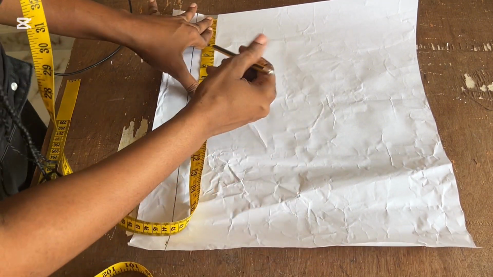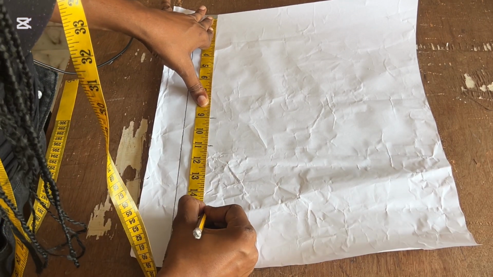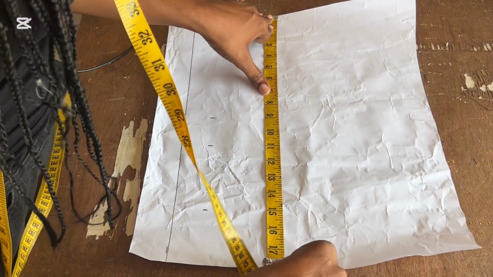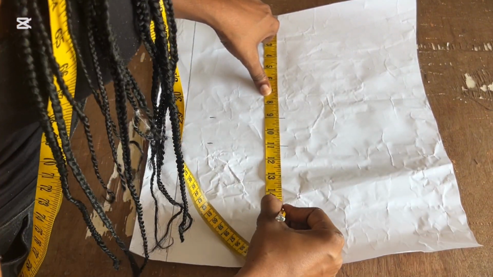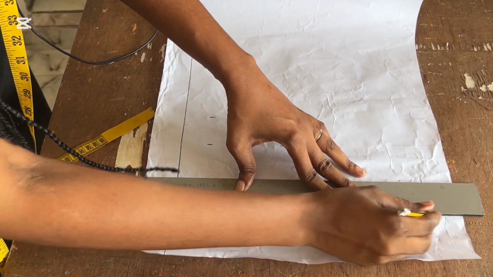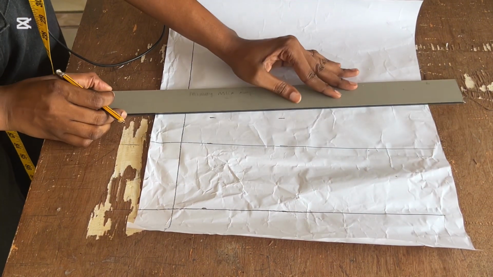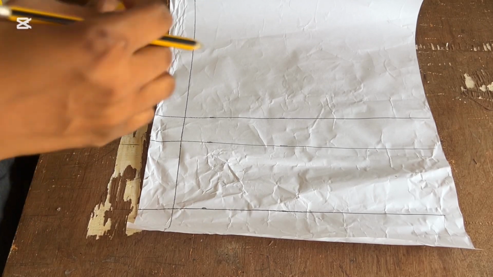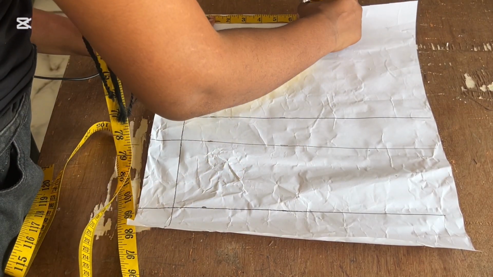So now we'll start by taking our measurements. Our width measurement is 9, the same 11, and our underbust. We don't really need all this much, but let me just put it for clarity's sake. This is 9 here, this is 11, this is our underbust. So having done this, you rule line across it like this, and also like this, giving us a straight line.